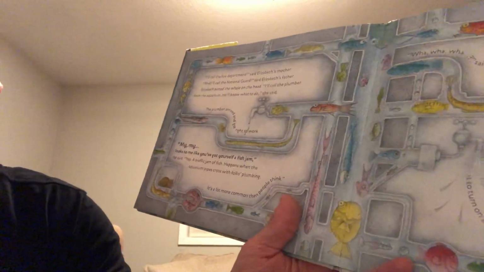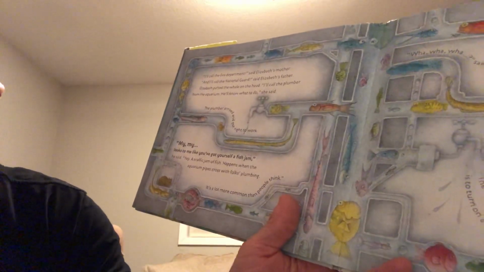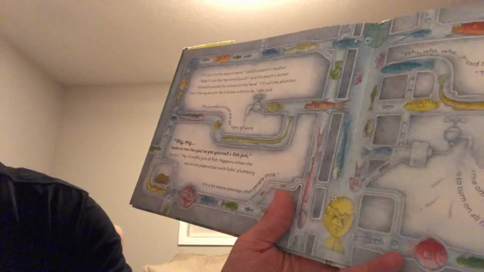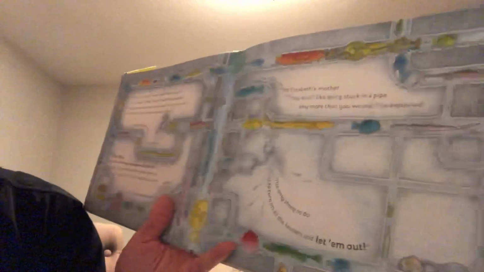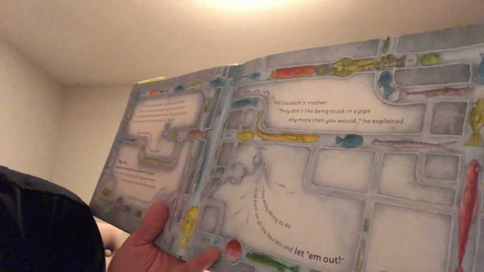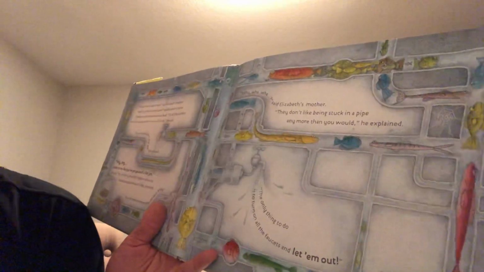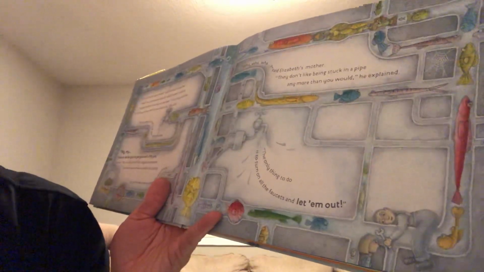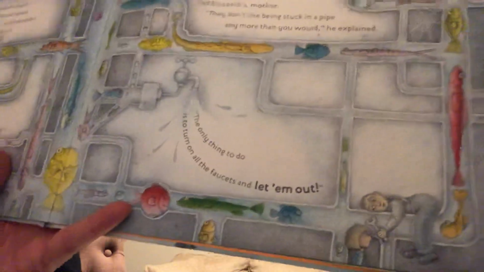"Yep, a traffic jam of fish. Happens when the aquarium pipes cross with folks' plumbing. It's a lot more common than people think." "What?" said Elizabeth's mother. "They don't like being stuck in a pipe any more than you would," he explained. "The only thing to do is to turn on all the faucets and let them out."